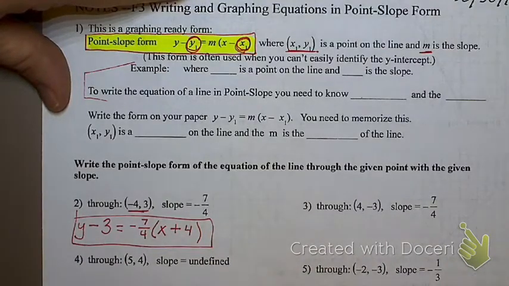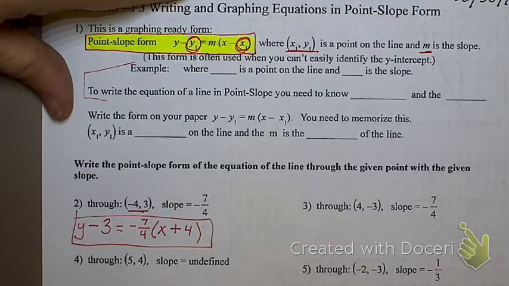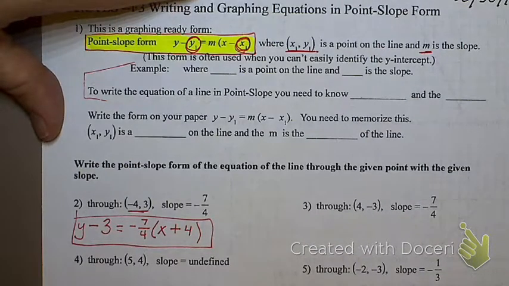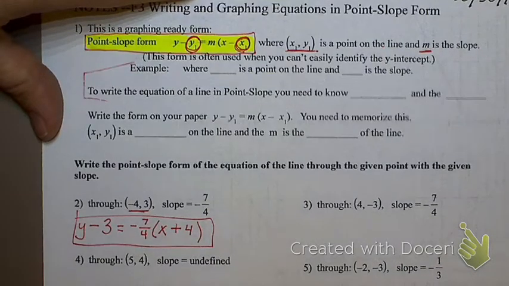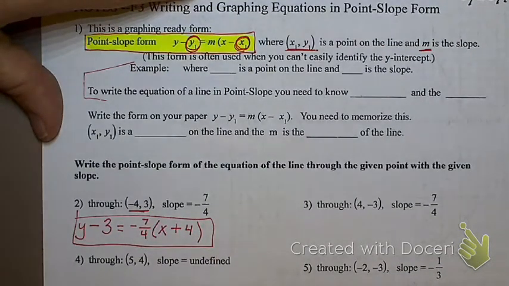Whoa. That's it. Whoa. Power outage. Did it blink? That's amazing. So it is a very simple form to get an equation really quick. Wait, is that the answer? That's why it's boxed.